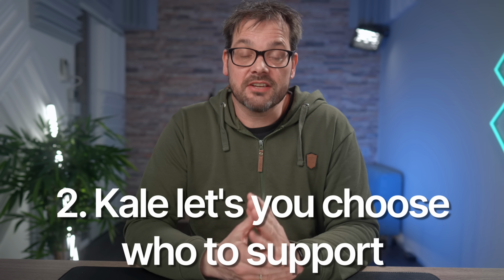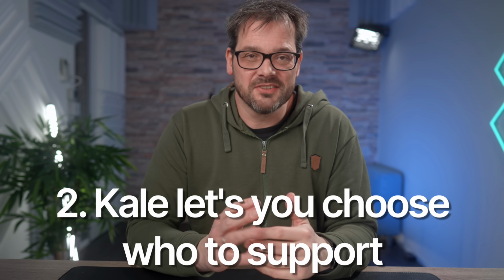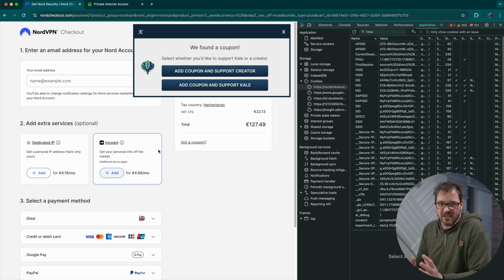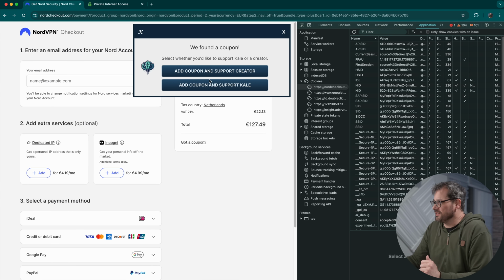The second thing that we changed is that instead of Honey, which always applies its own cookie, Kale actually gives you as a consumer control. So when you want to apply a coupon, you basically have two buttons. One button supports the development of Kale by inserting our cookie, and the other button supports a creator by randomly picking from a list of creator affiliate links. You already saw what that looked like in the Private Internet Access example. Here's another VPN, NordVPN, and there we built something very similar. So there you also see we now have this little pop-up where you have the two buttons. You can add a coupon and support the creator, or you can add a coupon and support Kale.